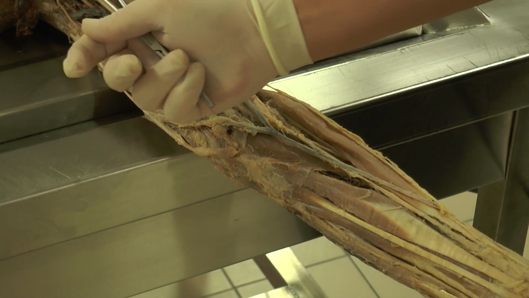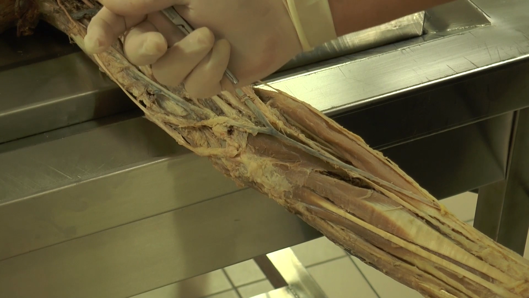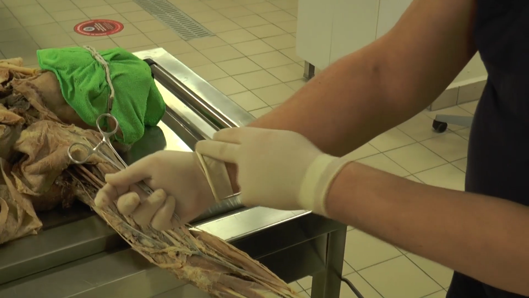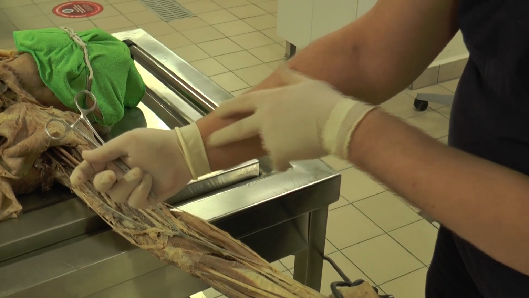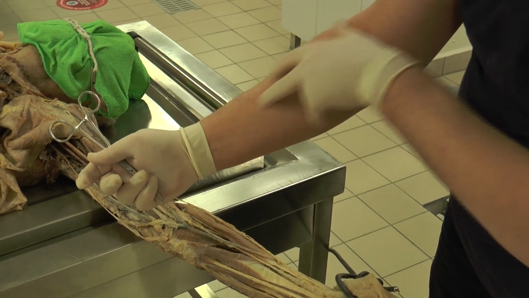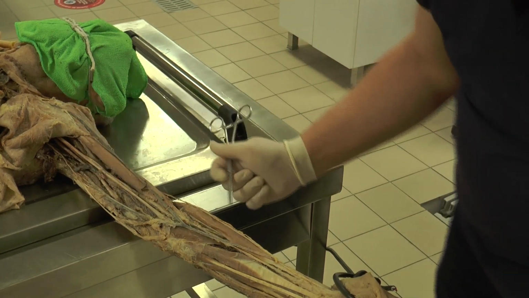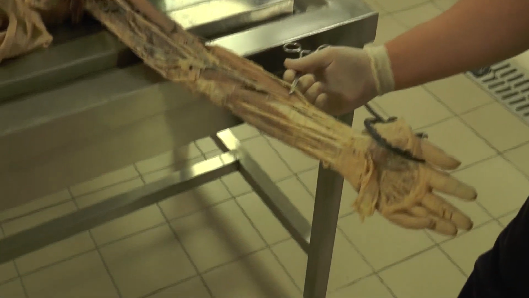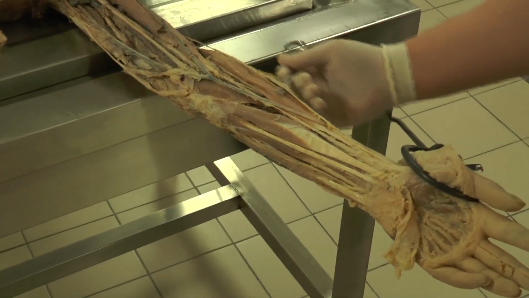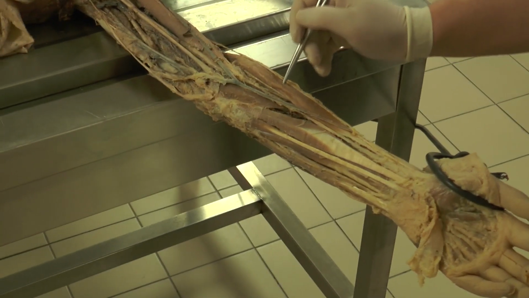So this is the forearm. The musculocutaneous nerve comes out from here and then supplies the lateral area of the forearm, the anterior lateral part of the forearm. So this is the cutaneous branch of the musculocutaneous nerve. And this is the brachioradialis.